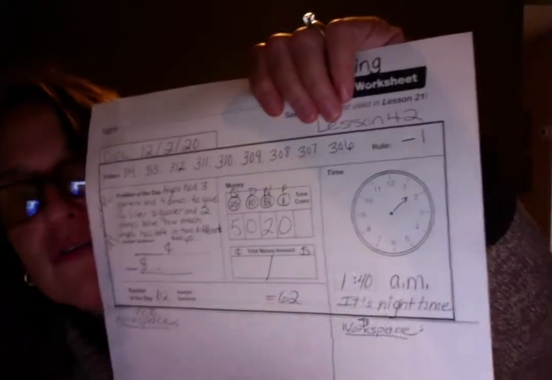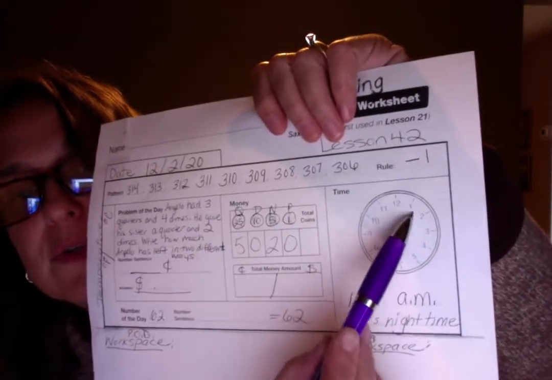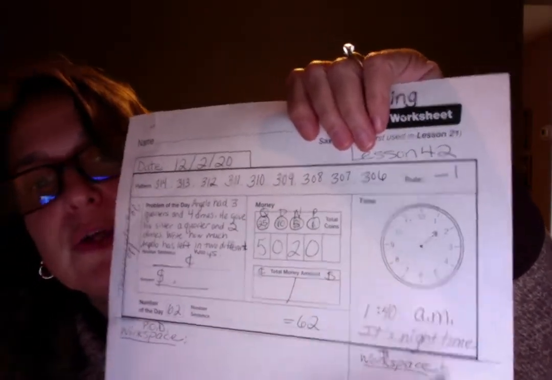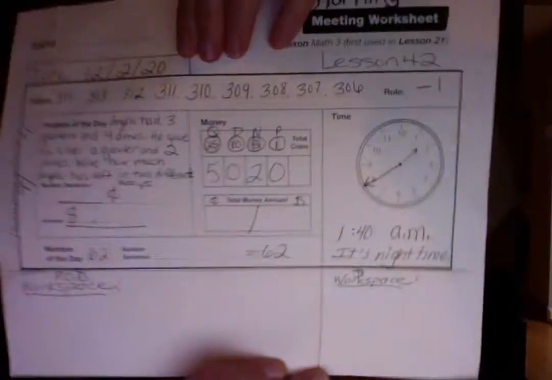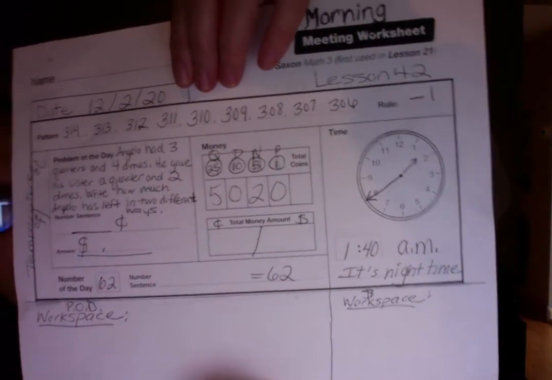And 1:40 on the clock, we want to put the short hand between the 1 and the 2, a little bit past halfway, because it's still in the 1 o'clock hour. It's on its way to 2. And then the 40-minute mark is the long minute hand, and we put that at the 8, and we make sure it touches the number. 1:40. Okay, let's do the money.